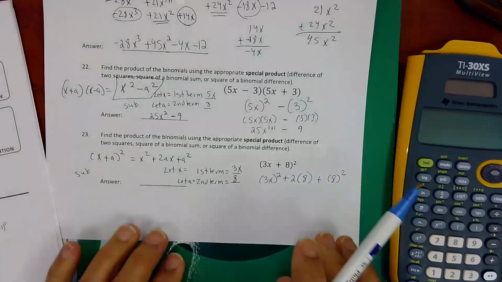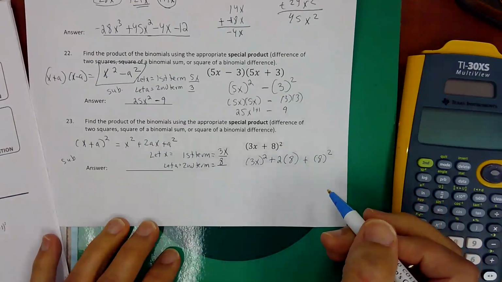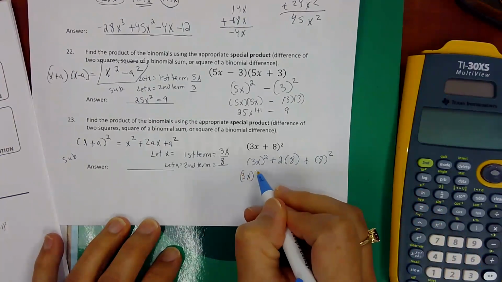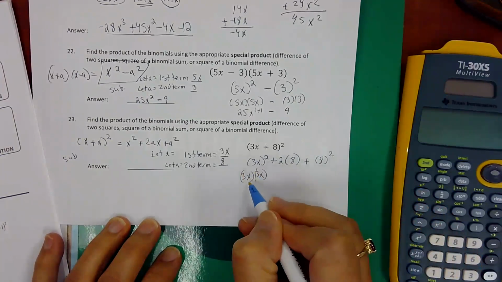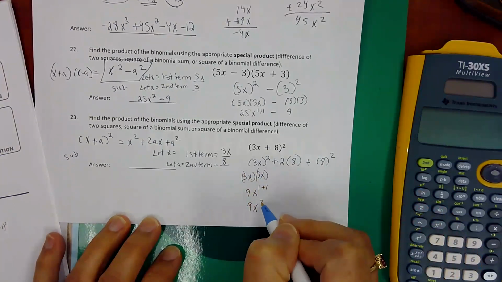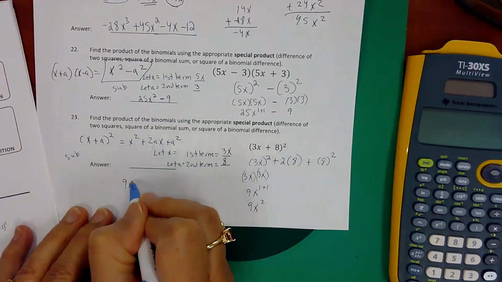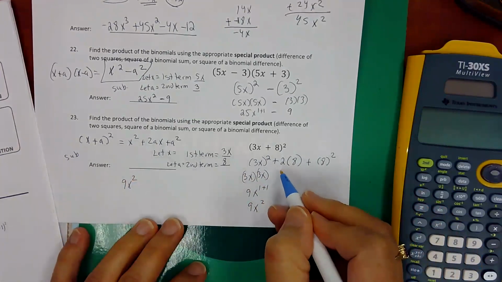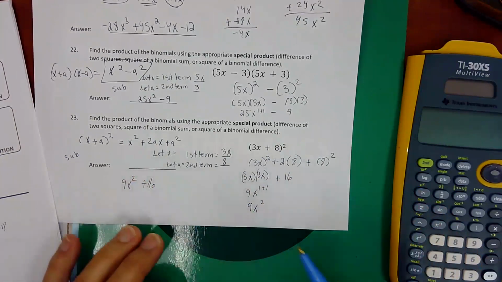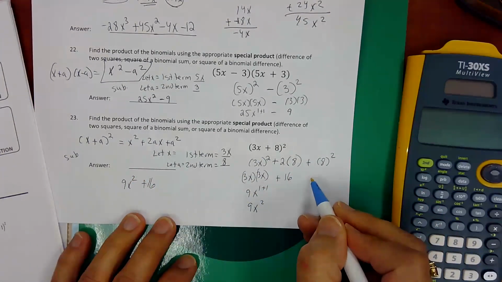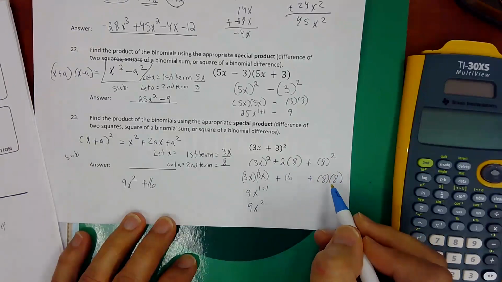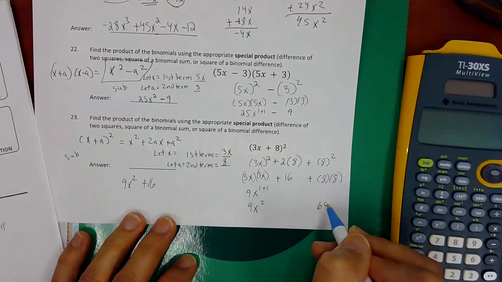And then when you do your math on that, 3x times 3x, 3 times 3 is 9, then you add the exponents. So that's 9x squared. Okay. And then 2 times 8 is 16, plus 16. And then this is 8 times 8, which is 64.